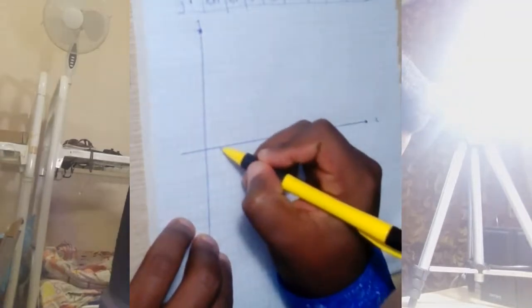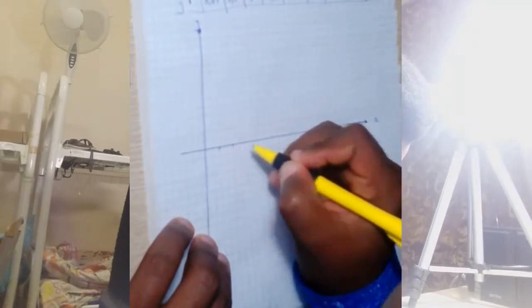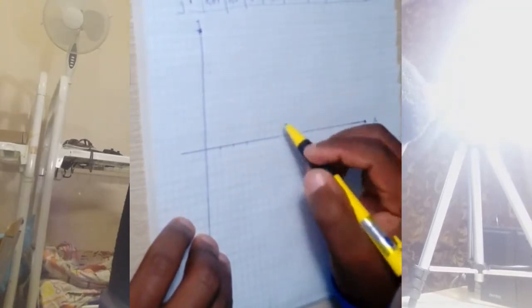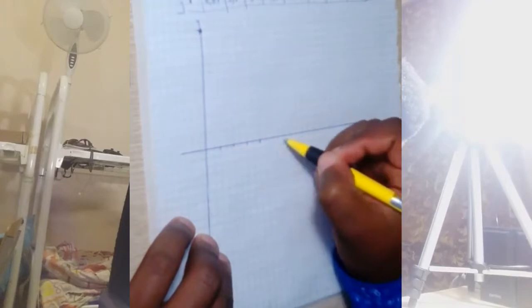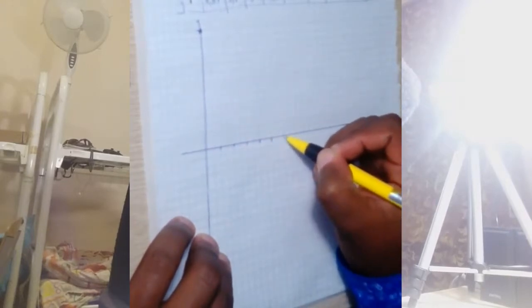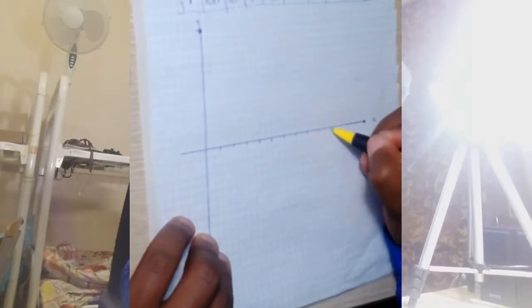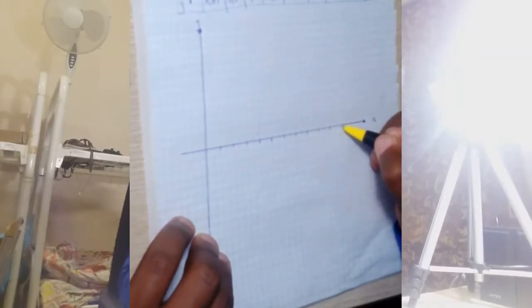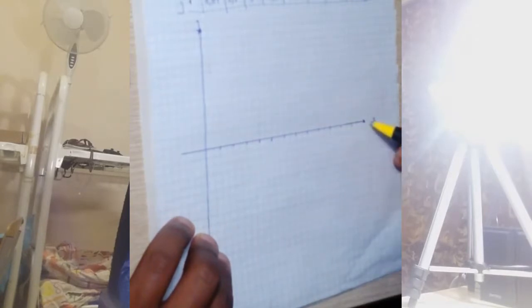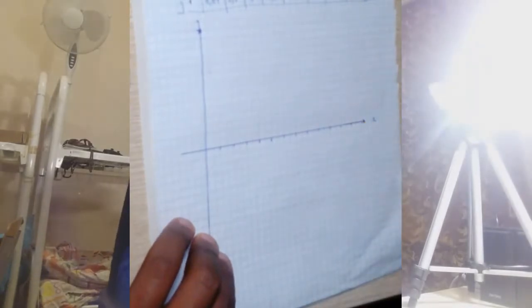Yeah, it's reasonable. So let me just mark my points on the axis where I'm going to put the values. Your axis should be big enough so that it will allow you to see how these graphs move.